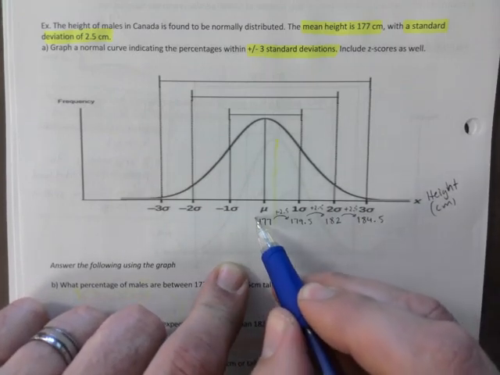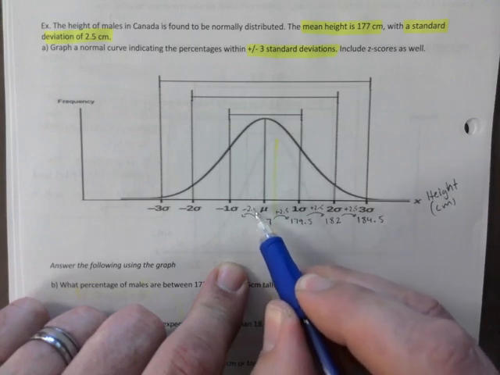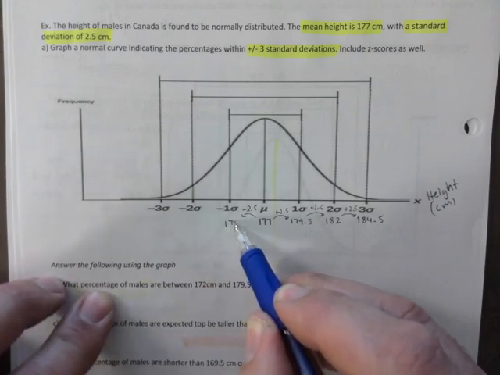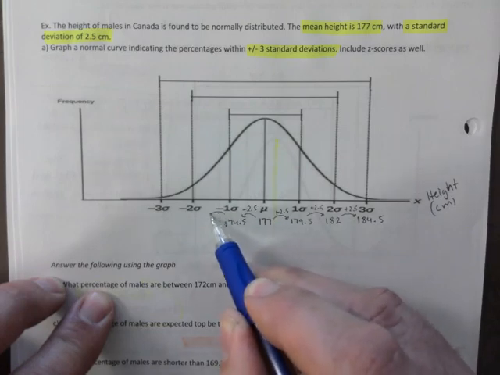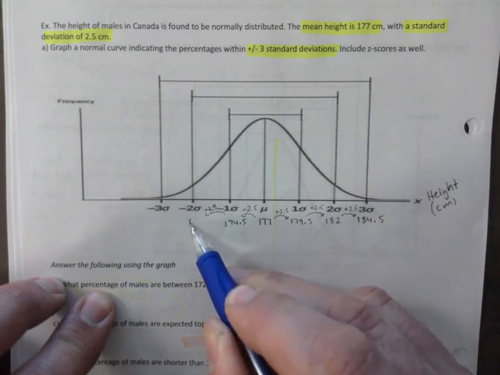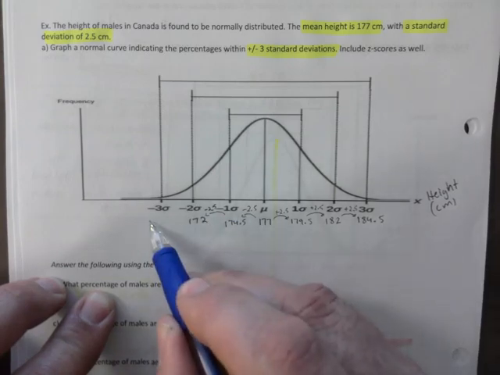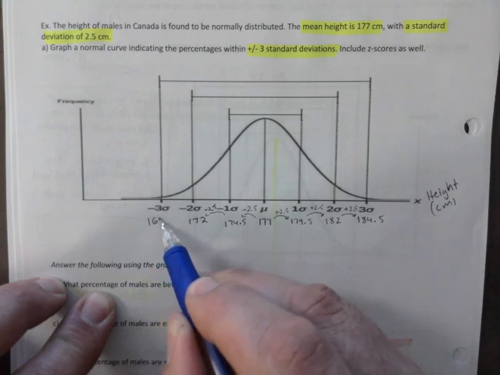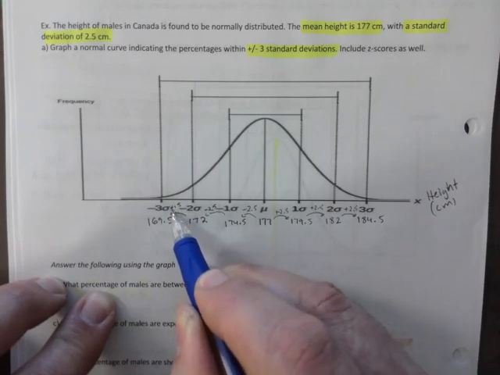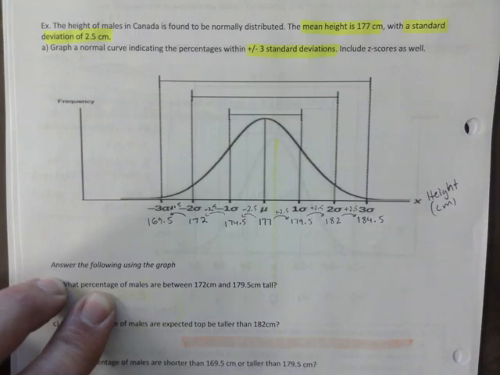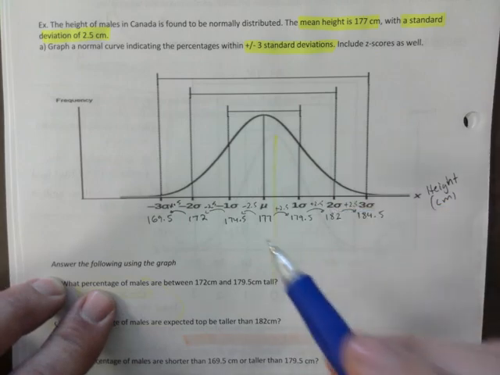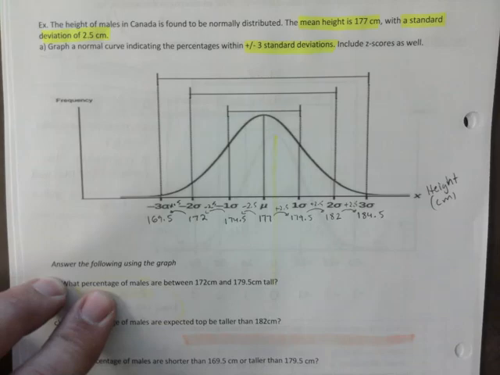And so if you want to go to the left, obviously you subtract a standard deviation every time. So this would be 174.5. Make sure you write this down. Minus 2.5. This would be 172. And this is 169.5. Okay, so that's how you don't have to show me these arrows in the future. You just put down the numbers, okay? I'm just going to assume you know what you're doing there.